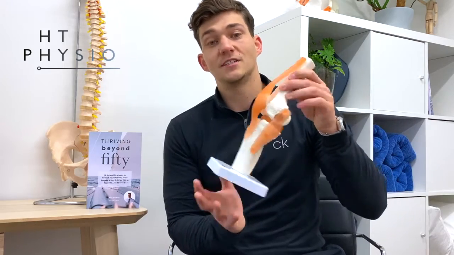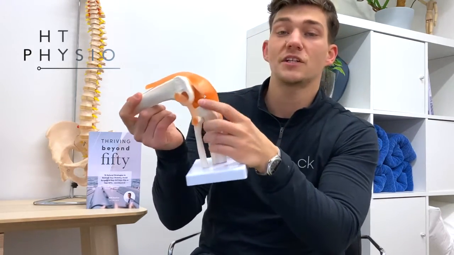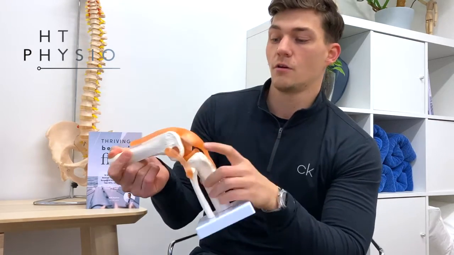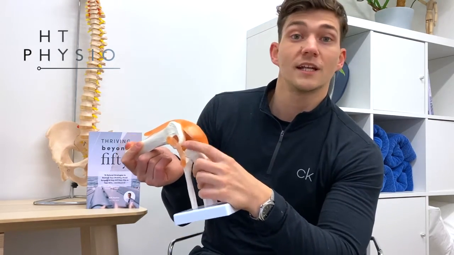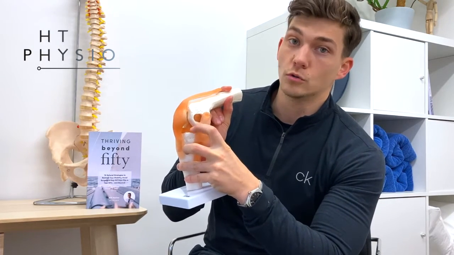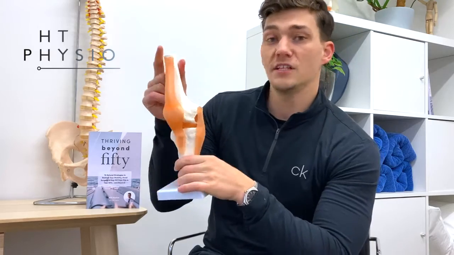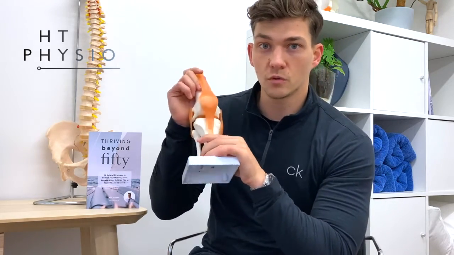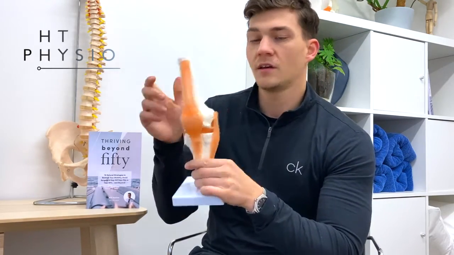To help me explain, I've got my knee model here, and the meniscus is a disc-shaped structure which sits right in the middle of the knee. So it's inside the knee here. We actually have two menisci. We have one on the outside of the knee called the lateral meniscus, and one on the inside of the knee called the medial meniscus. These structures are made up of something called fibrocartilage, which is a very tough type of cartilage, but it's also quite spongy.